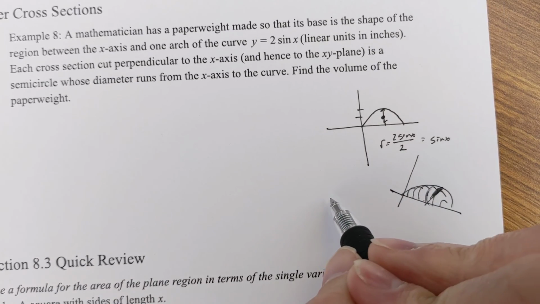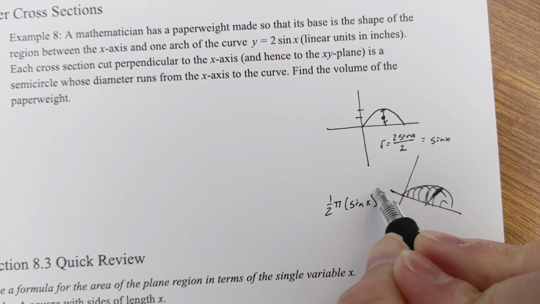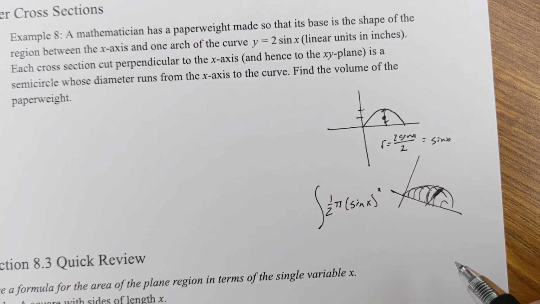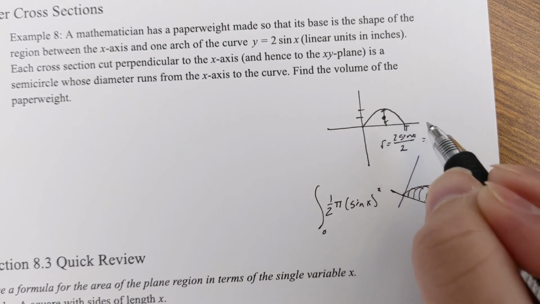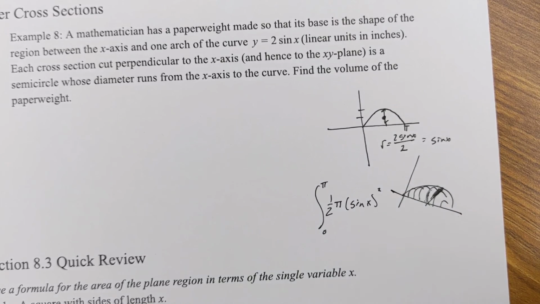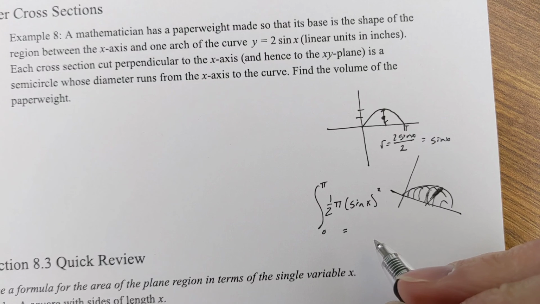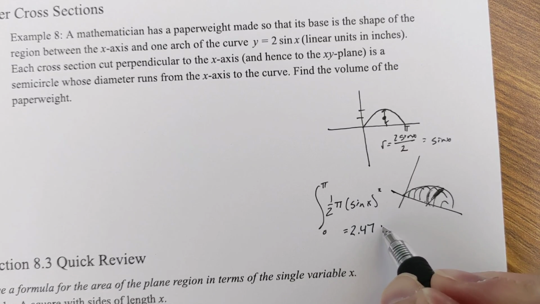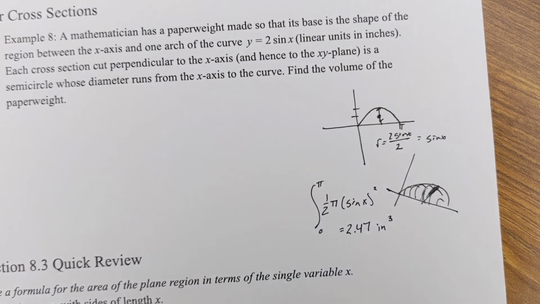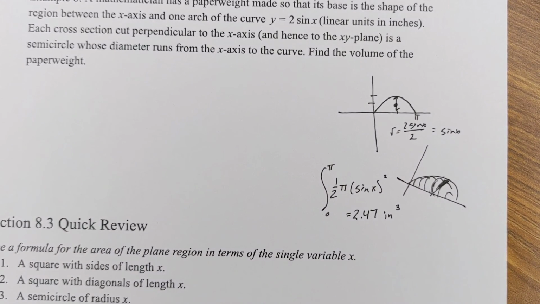So the area of a half circle is 1/2 pi r squared, where r is sine x. And this is going to range from 0 to pi, where it hits the axis again. So all this goes in my calculator, and the number that comes out is 2.47-ish, and it's in inches, so inches cubed. The hardest part of these problems is drawing the figures and figuring out how it works. But that does bring us to the end of the section.